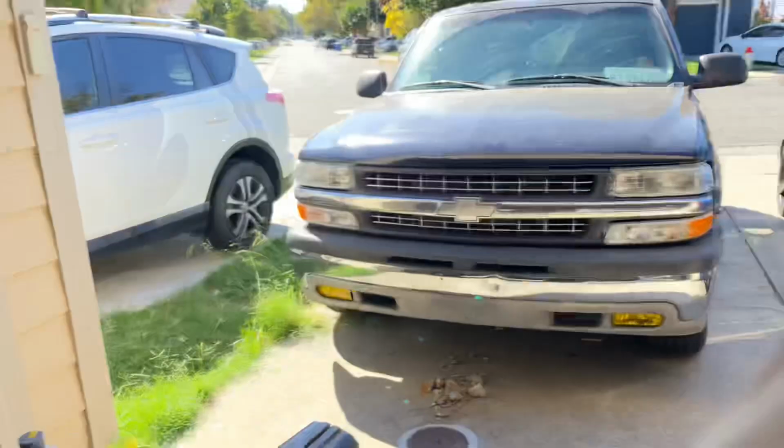For today I'm just going to be showing you guys how to replace a window regulator on the 2004 Chevy Tahoe. I think anywhere from the 2000 to 2006. I'm not really sure what years these Tahoes came out or what year they stopped making them, but anyways, it's going to be for the Tahoe.